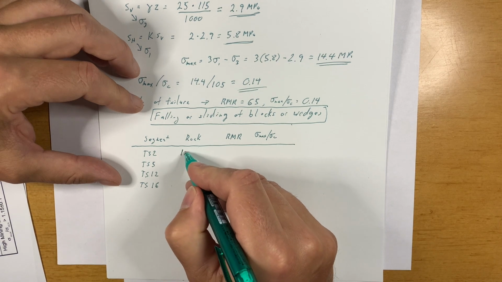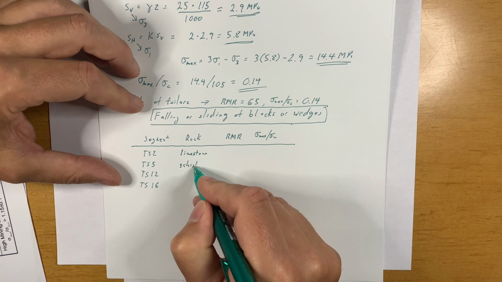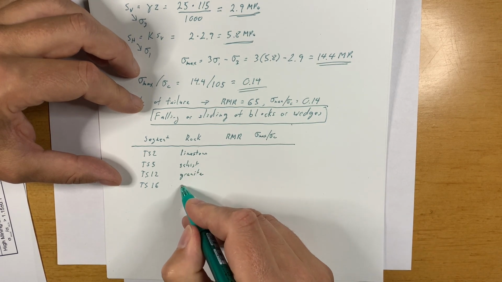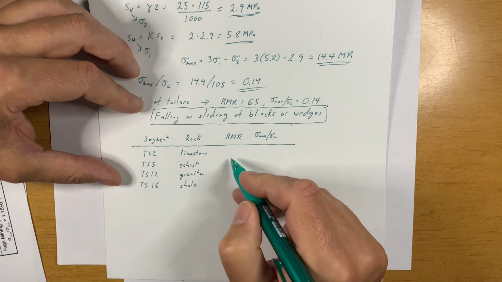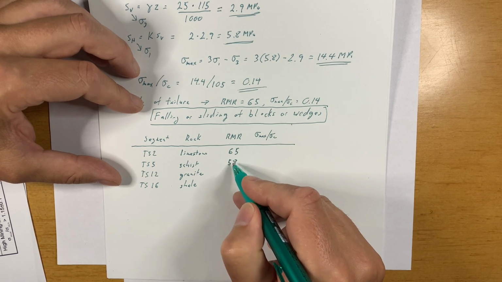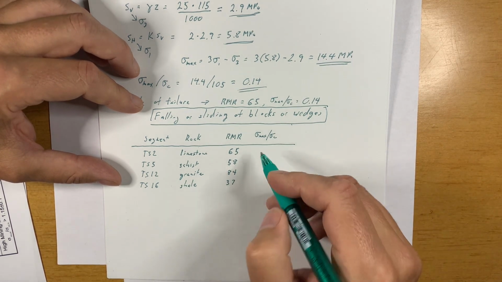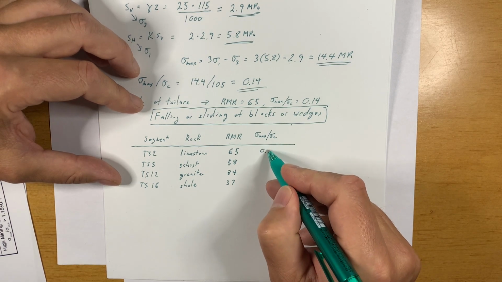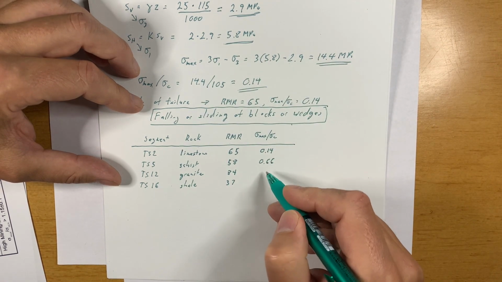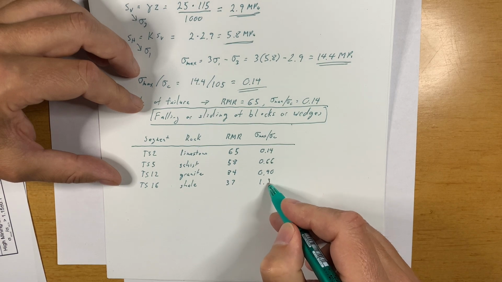And we were talking about limestone, schist, granite, and shale. And the RMR values were 65, 58, 84, and 37. And then with the computer, we calculated the stress ratio of 0.14, as I showed you above, 0.66, 0.90, and 1.3.